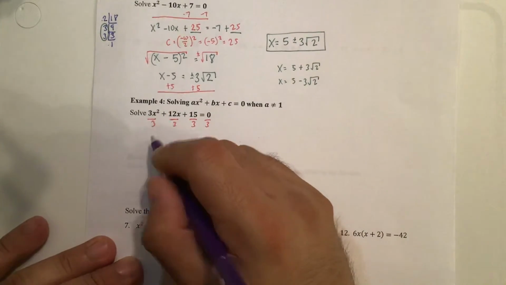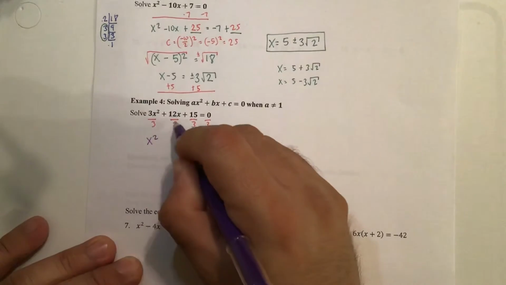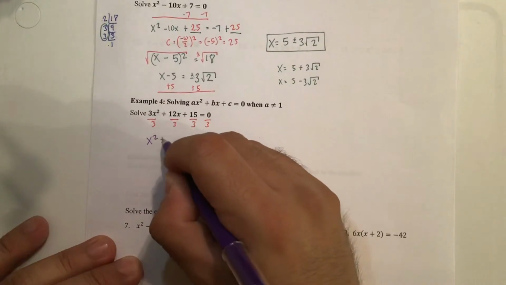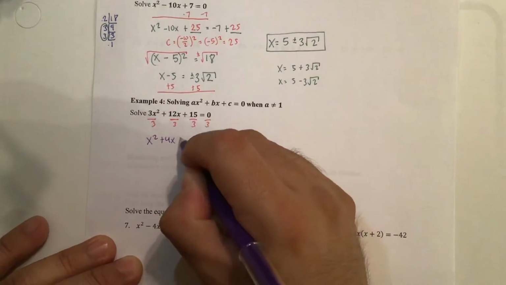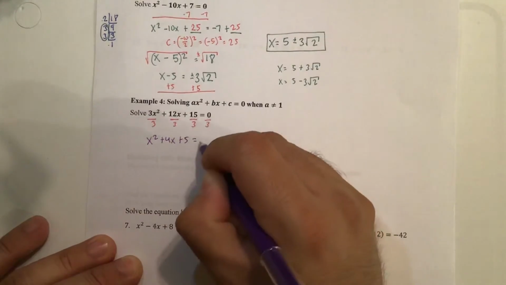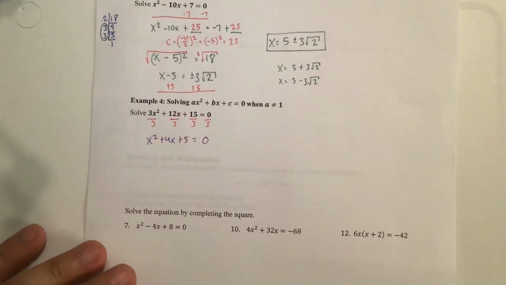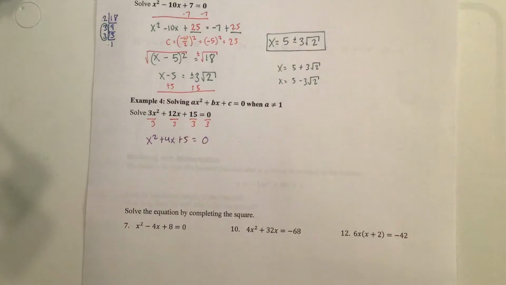So 3x squared divided by 3 is x squared. 12x divided by 3 is 4x. 15 divided by 3 is 5. And 0 divided by 3 is 0. Okay, and now we're going to start that process over by solving by completing the square. You could try to factor this, but it is not factorable.